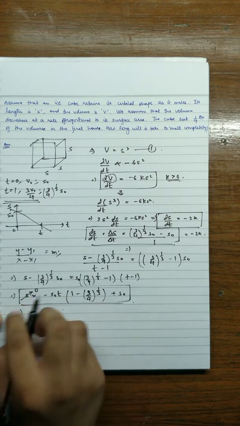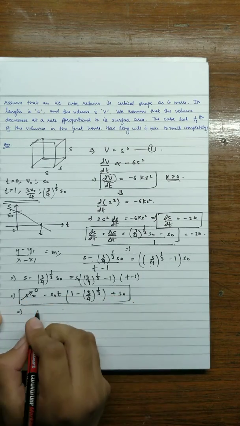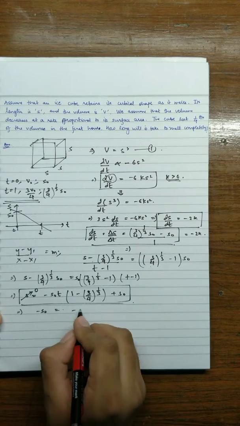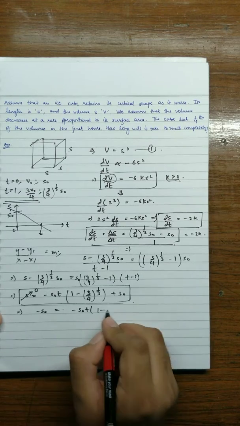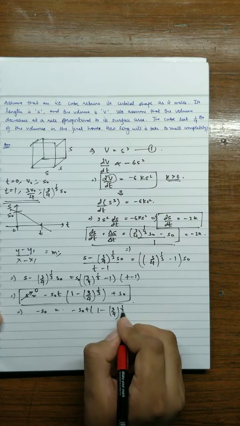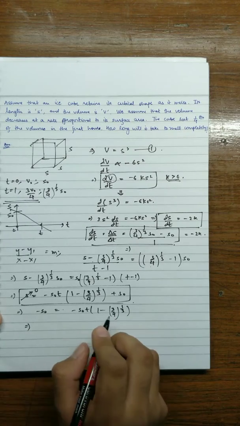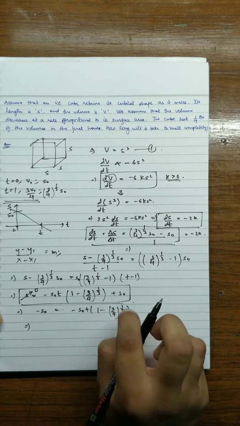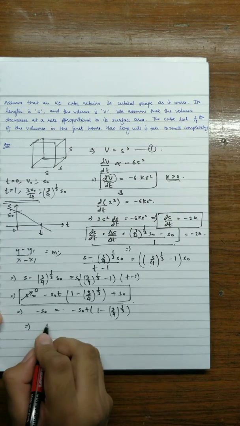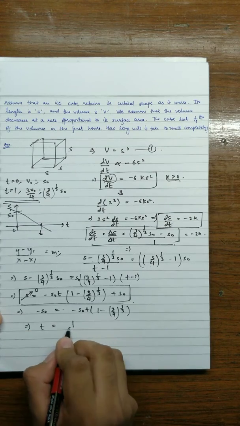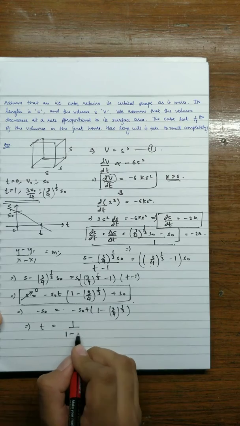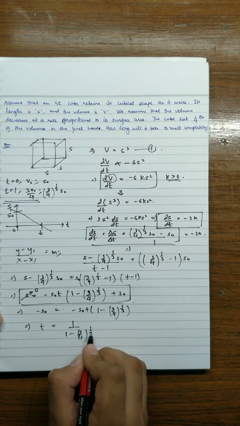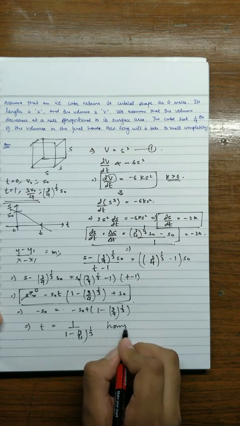So we subtract s naught on both sides and we get minus s naught equals minus s naught t times 1 minus (3/4)^(1/3). We divide by s naught times 1 minus (3/4)^(1/3) on both sides, and we get t is equal to 1 upon 1 minus (3/4)^(1/3) hours, right?